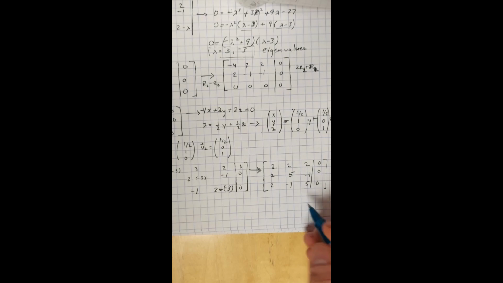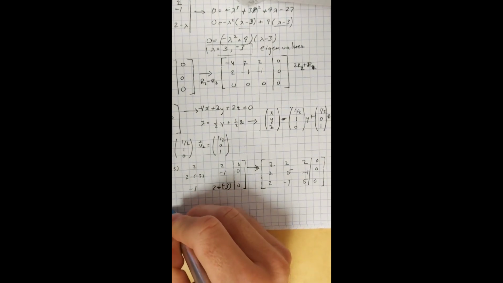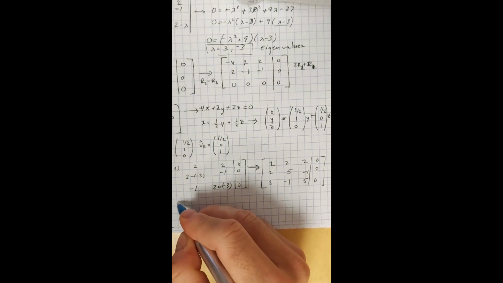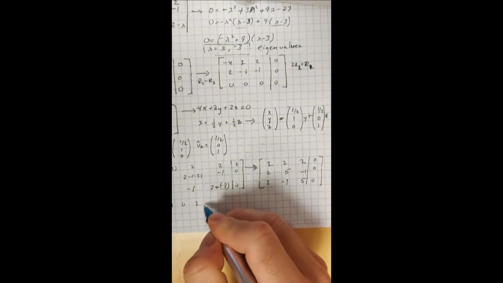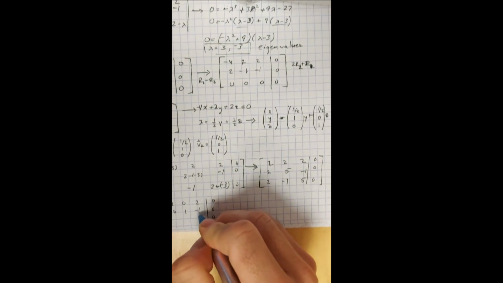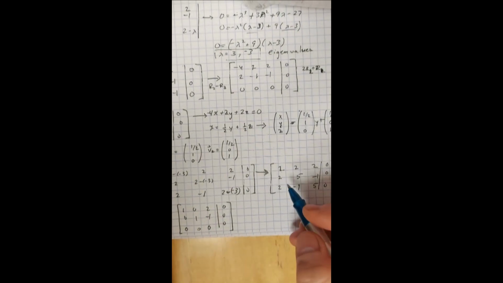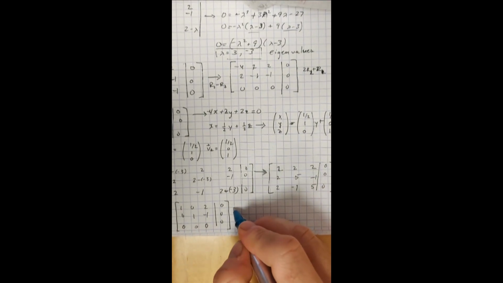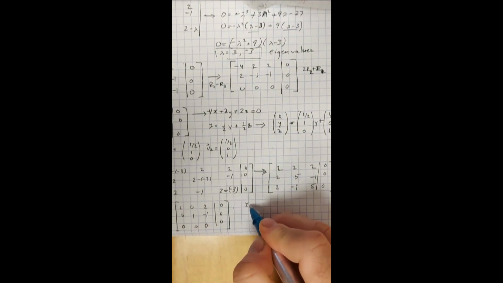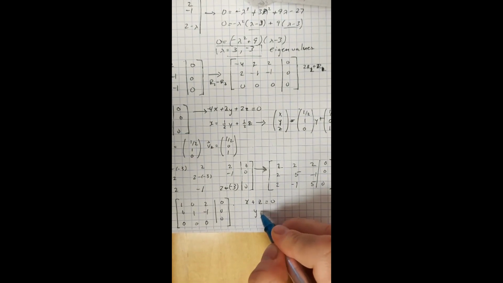Everything else looks good. And so when I do row reduction on this, I get that the result is 1, 0, 2, 0, 0, 0, 0, 1, negative 1, 0, 0, 0. Okay, so that is the row reduced form, and so what that tells me is that I have x plus z equals 0, and I have y minus z equals 0.